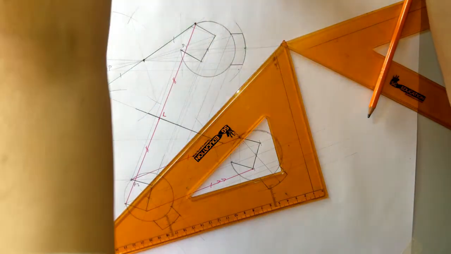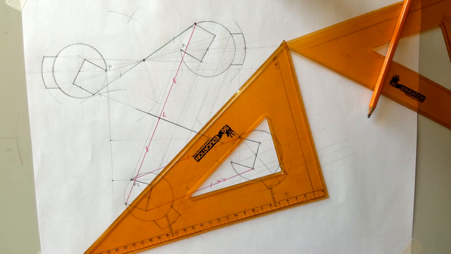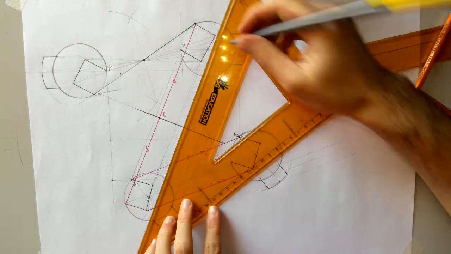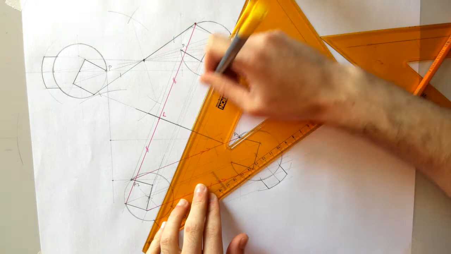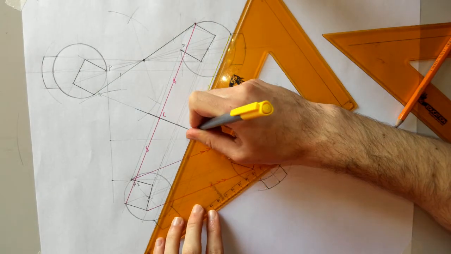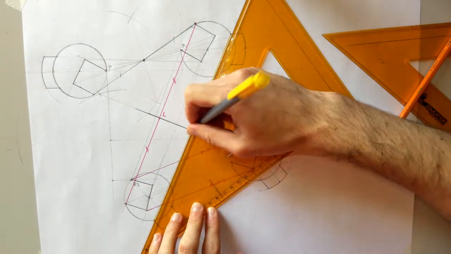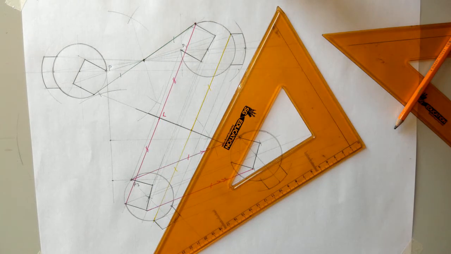To show they're not all the same, I'll just use yellow to show another one. That's this distance from there to there is the exact same as there to there, and remembering always to draw them perpendicular to your axis.